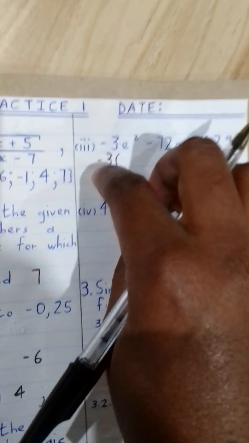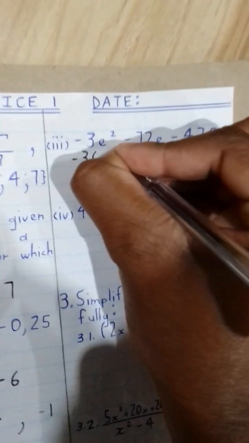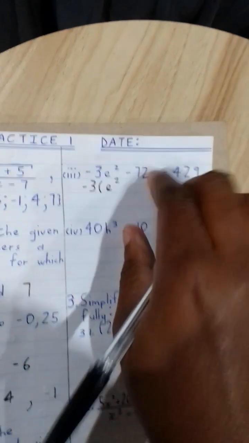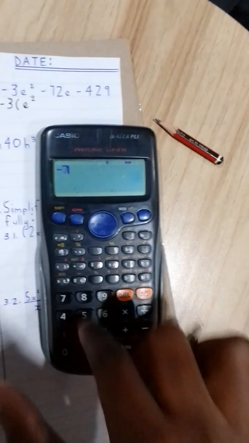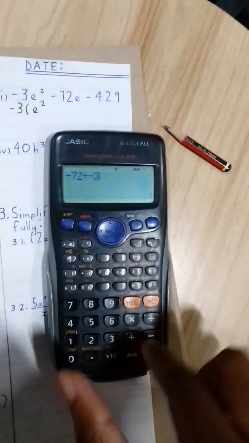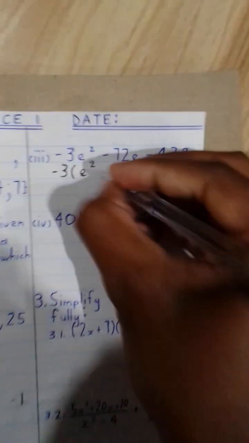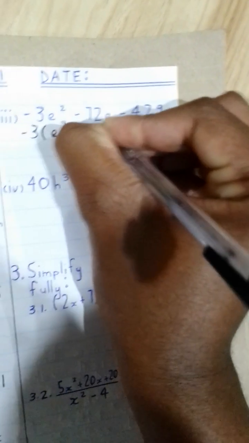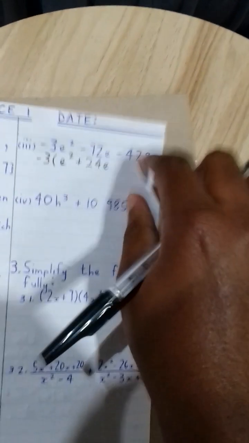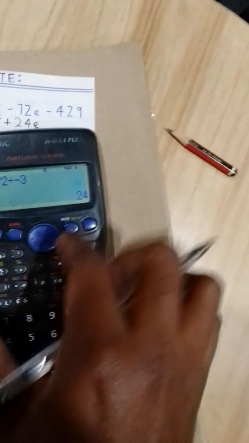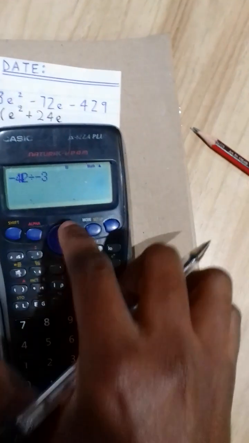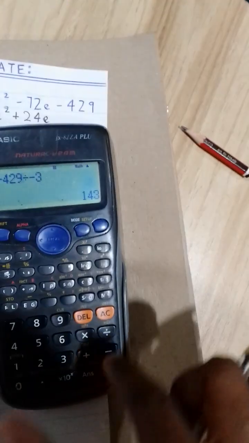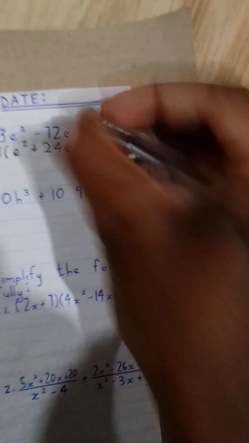Negative 3e squared divided by negative 3, they are gone. You have e squared. Negative 72e divided by negative 3: negative 72 divided by negative 3 is positive 24, so it's positive 24e. Negative 429 divided by negative 3 is plus 143.